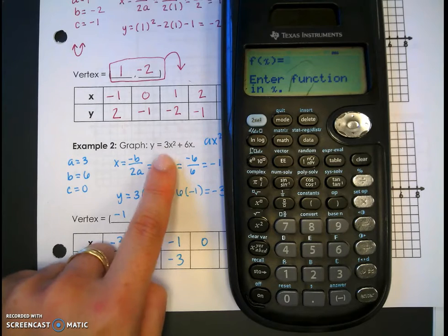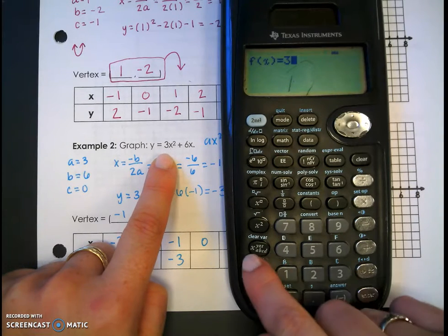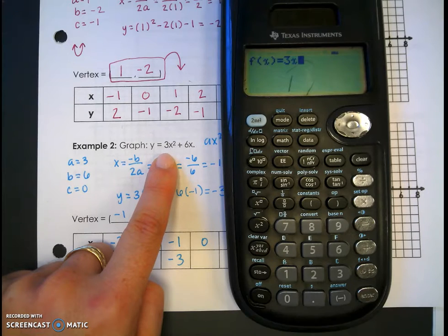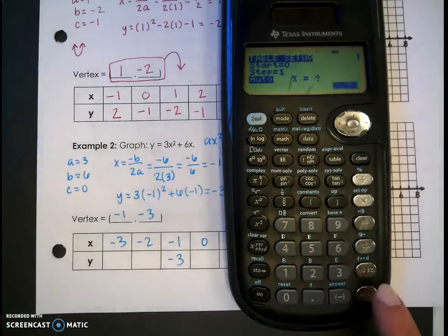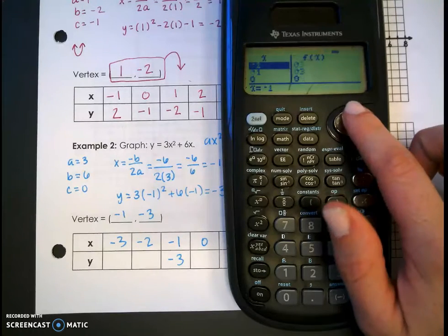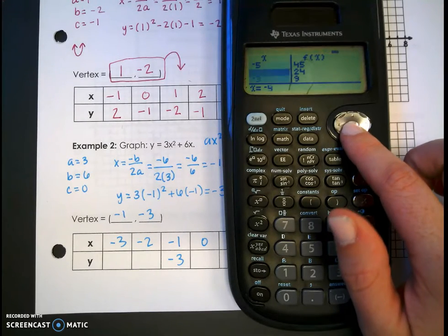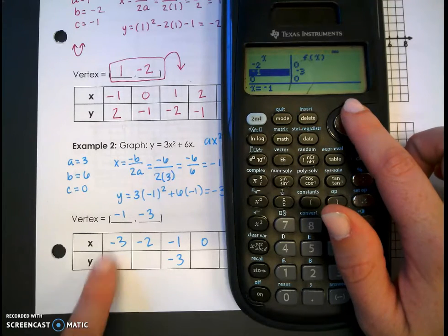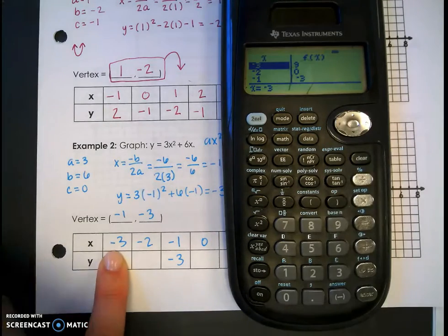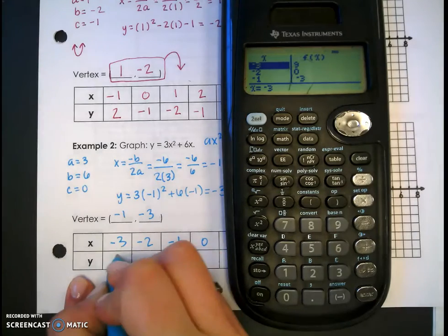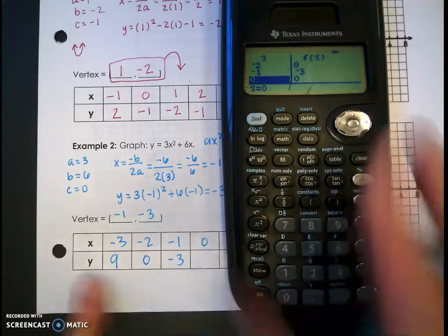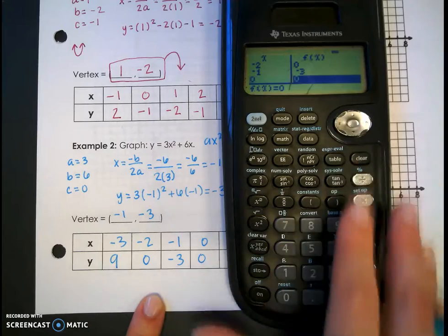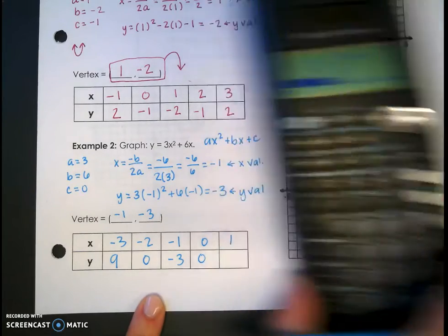I'm going to type in this equation, so 3. This button that has the X, Y, Z, T, A, B, C, D, all those letters, that gives you your X squared plus 6X. I press enter. Just keep pressing enter till you get to calculate, and then it gives you a table. So, I need to find when X is negative 3. My Y value is 9. At negative 2, it's 0. At negative 1, it's negative 3. That's okay. 0, it's 0. And 1 is 9.